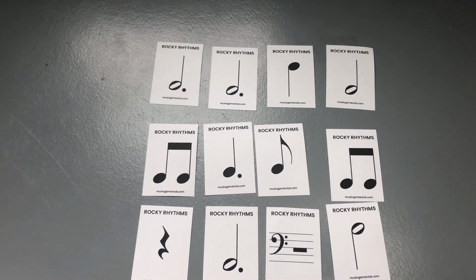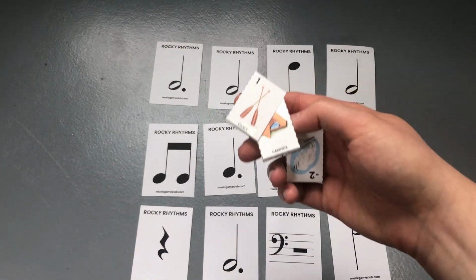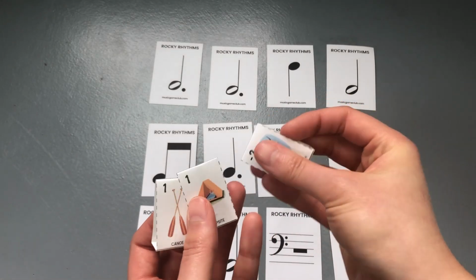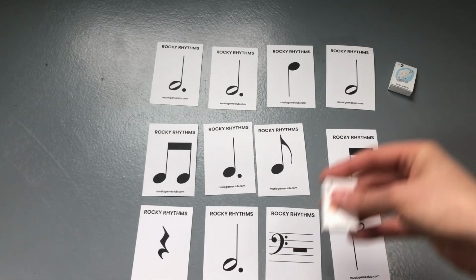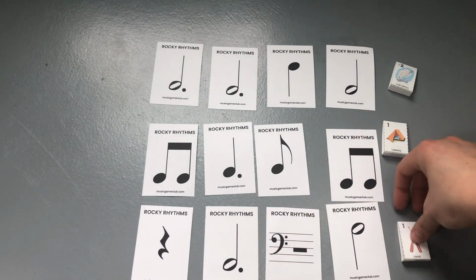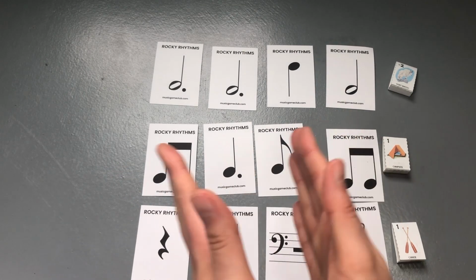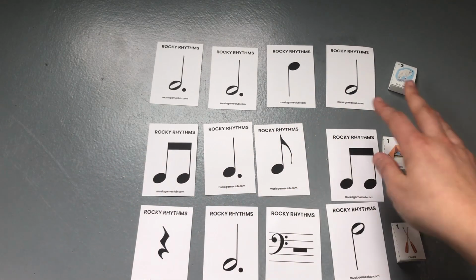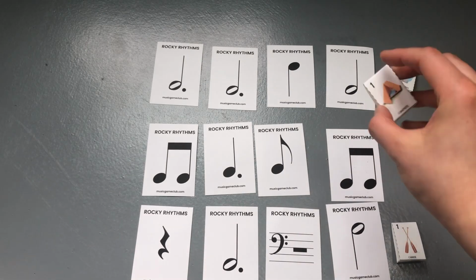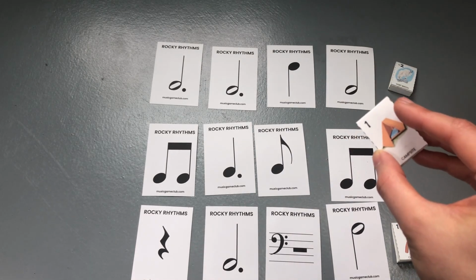So then you're going to go through and you're going to, as the teacher, clap 1 of these. If you want to, you can use the tokens with points and put them here. And so you're going to clap 1. And then the first person to grab this gets to keep it, and they get to have that point.